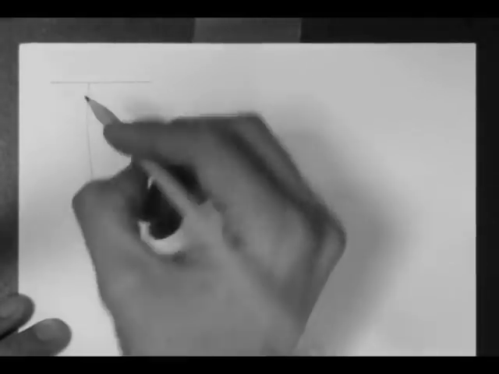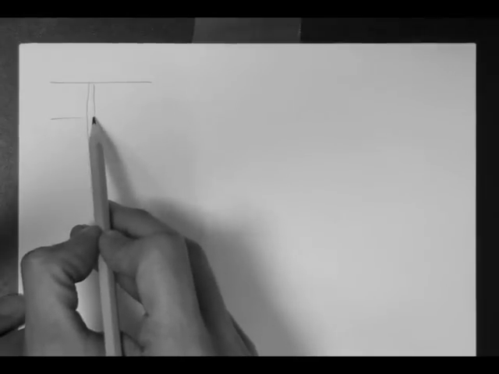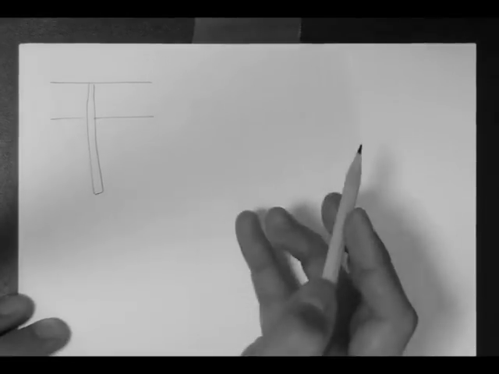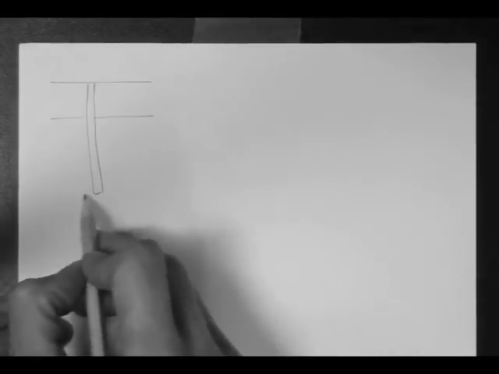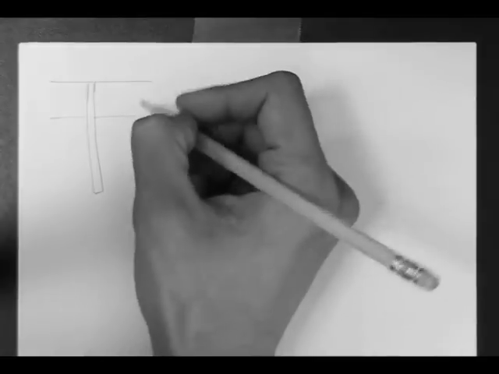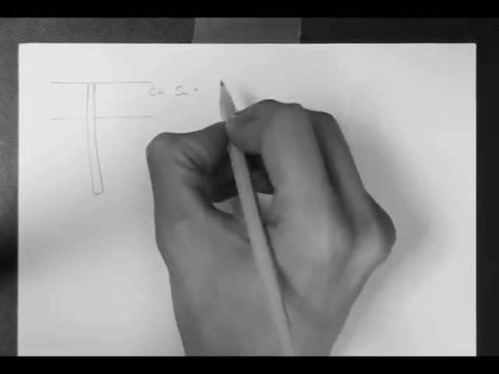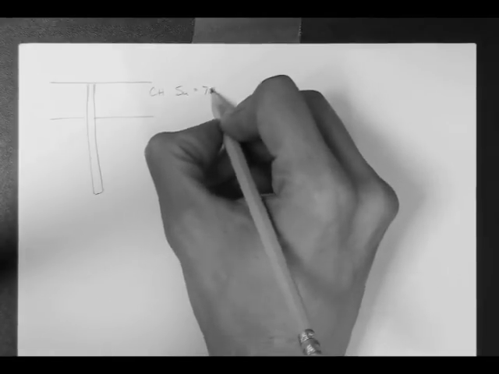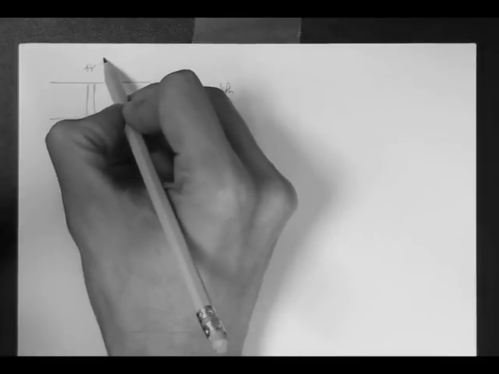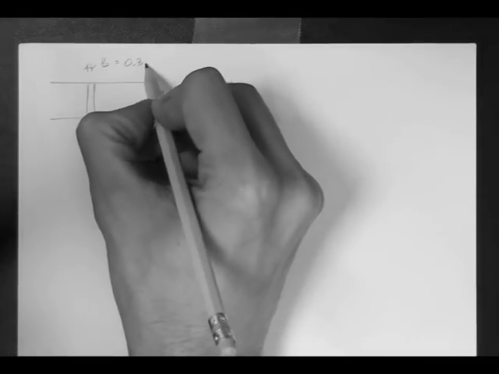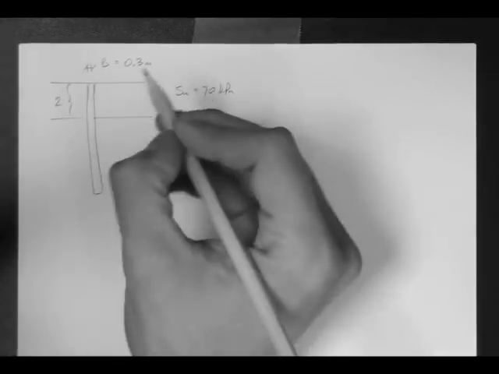Let's say that we have a pile that is resting. This is called a floating pile, by the way, which means that it's not on rock, but we'll talk about that later. Okay, so let's say that this is a high plasticity clay. The SU is 70 kPa. Let's say that the B is 0.3 meters. That's the diameter. Let's say that the thickness of this layer is 2 meters.